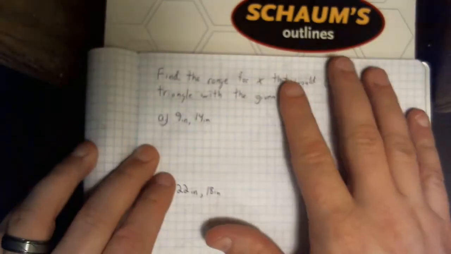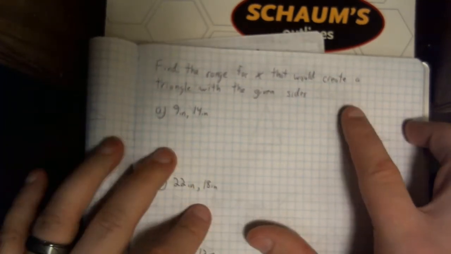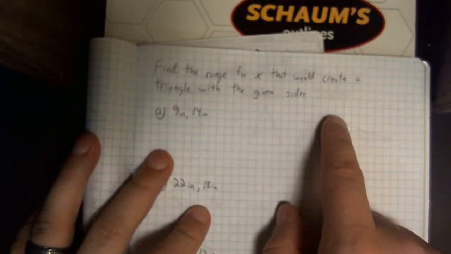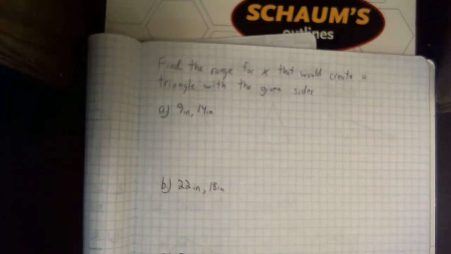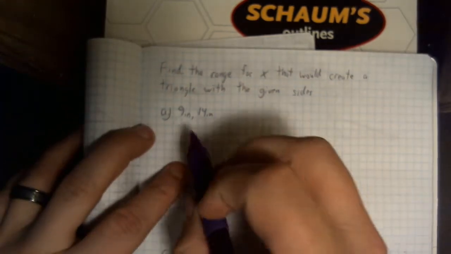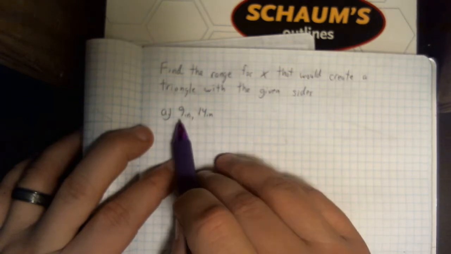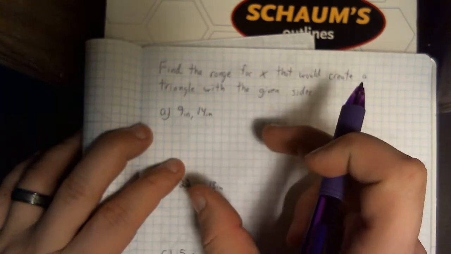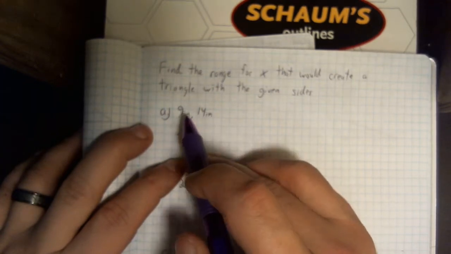Okay, we do see problems that ask us to find a range for x. Now what that means is we want to find the smallest value of x that we can, the largest value of x that we can, and anything in between will also work. So here we go. They're giving us 9 inches and 14 inches as two given side lengths. So we want to know what's the smallest possible value and what's the largest possible value that we could choose in order to make a triangle with these given sides.